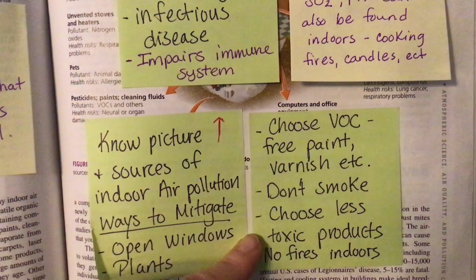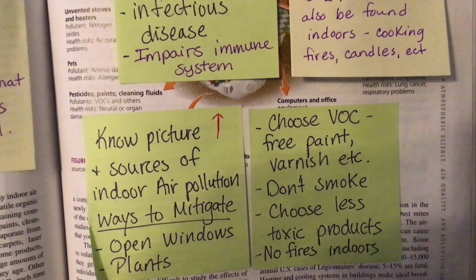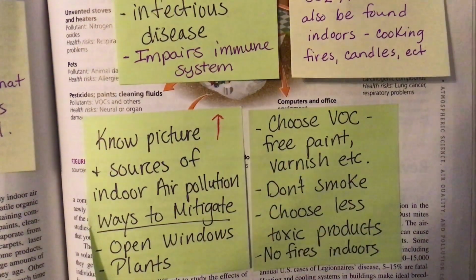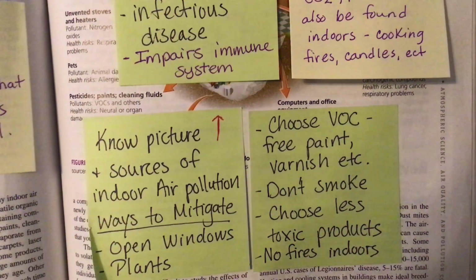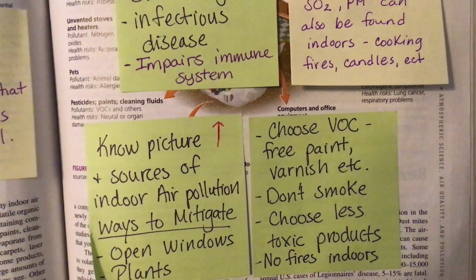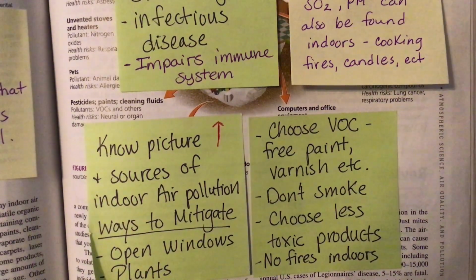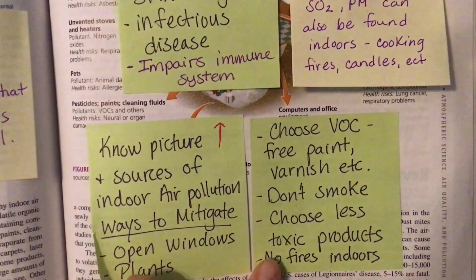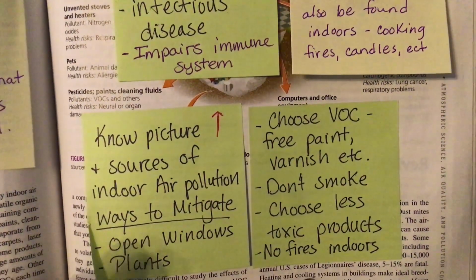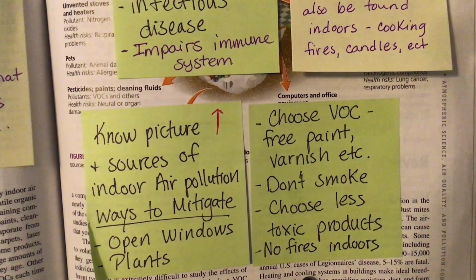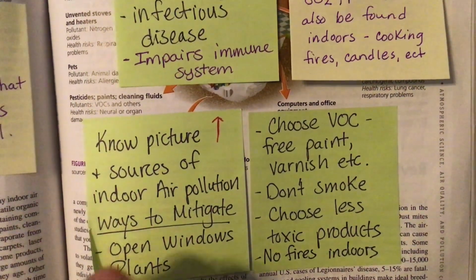Don't smoke in your house. Choose less toxic products like cleaning products. Your scented candles should be soy candles with essential oils, not regular petroleum wax candles with fragrances. They have way worse air pollution. No fires indoors. Now, hey, I like a fire indoors, but they do produce air pollution. So if you want to reduce your indoor air pollution, that's one way you can do it.